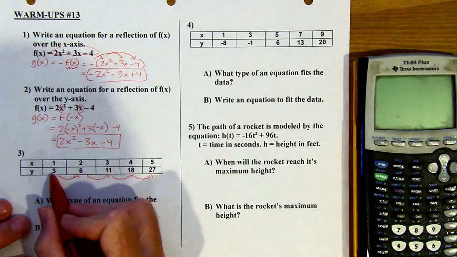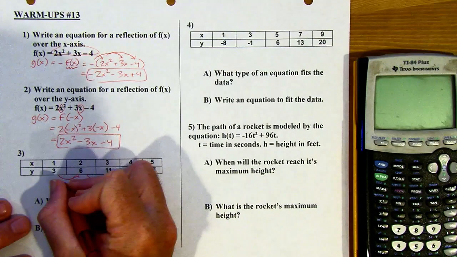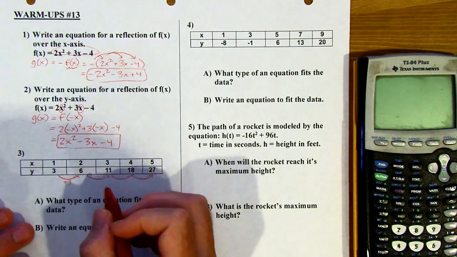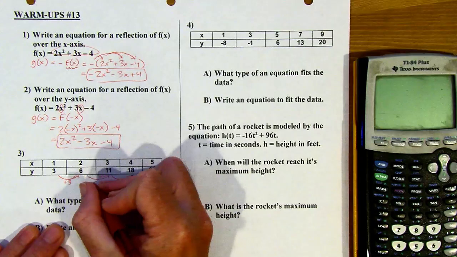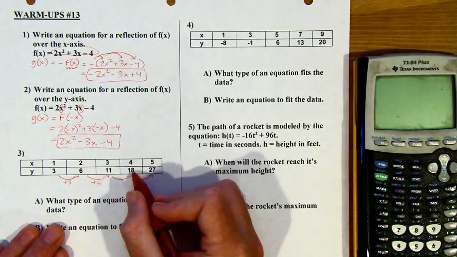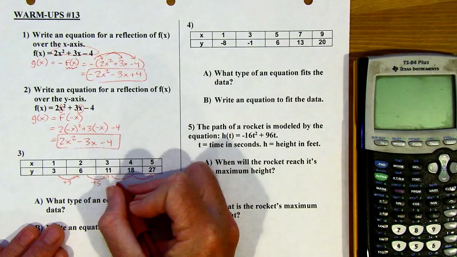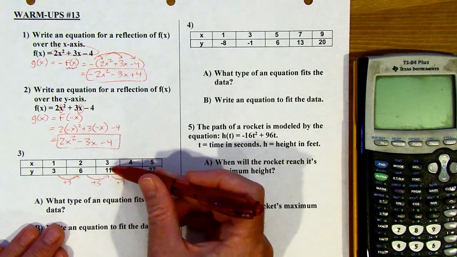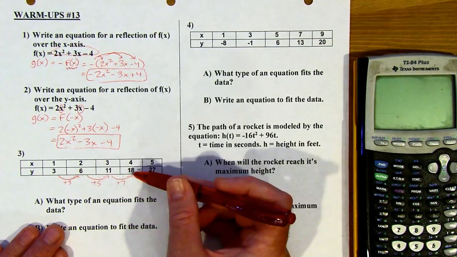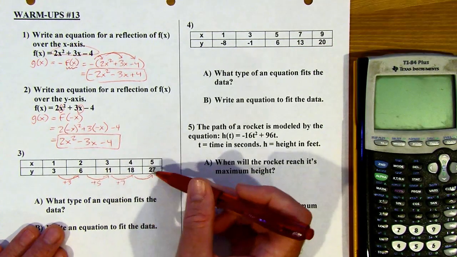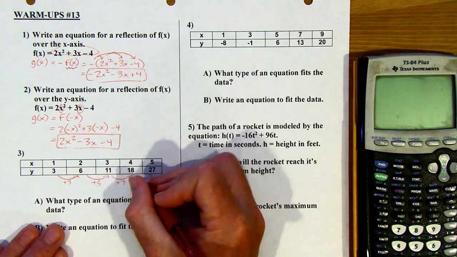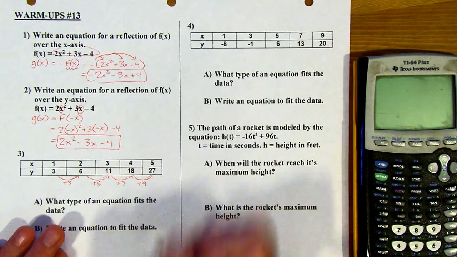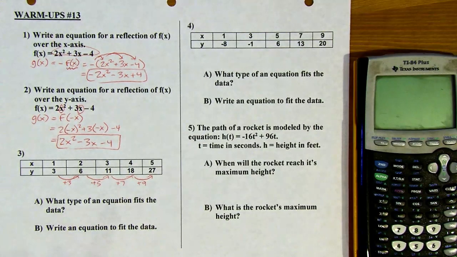Okay, so 3 plus something is 6, that would be 3, right? 6 plus something is 11, that would be 5. 11 plus something is 18, that would be 7. And they're called differences because you can always take a number and subtract the previous number. 11 minus 6 would be 5, right? 18 minus 11 is 7. 27 minus 18 would be 9. And we'd be adding 9 to get from y value to y value.